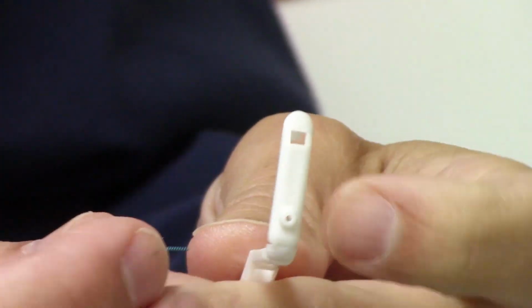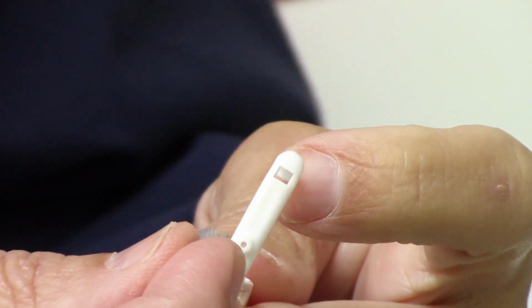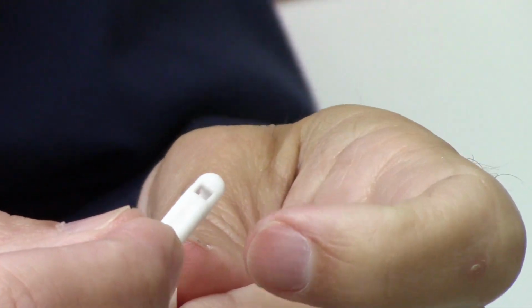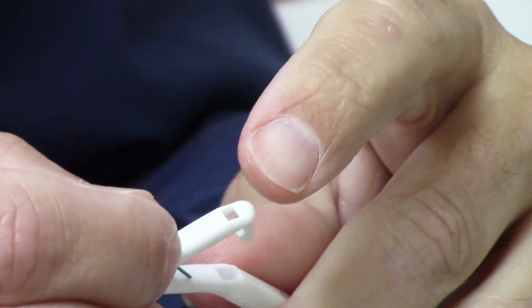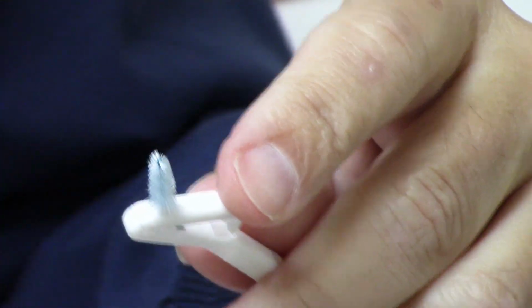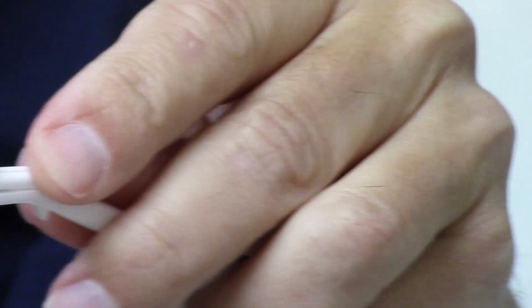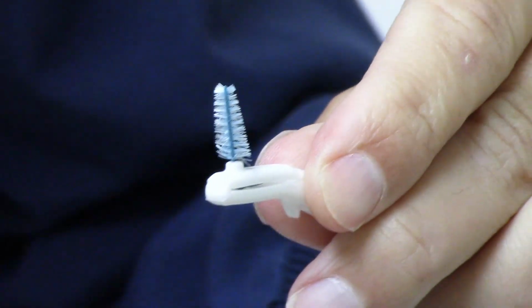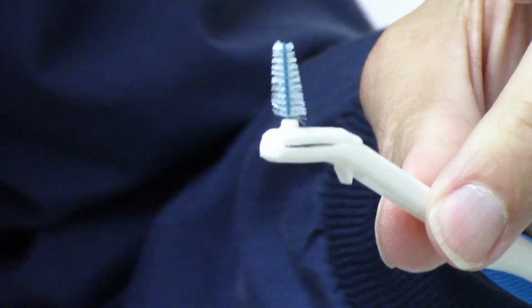And what you do is you kind of carefully put the wire into that little hole. There's a groove where the wire goes into, and then as you lock the brush head into place, it will secure the Proxa brush into the handle.